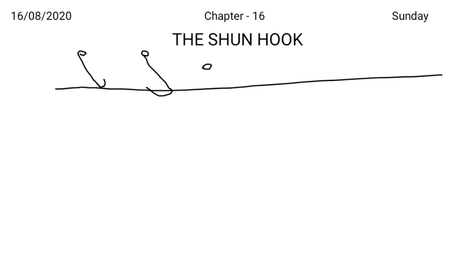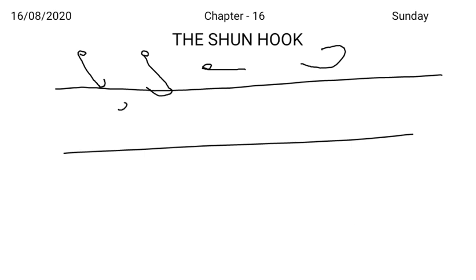Circle A above the line represents signification. N Shun hook above the line represents information. Circle T circle Shun hook on the line represents satisfaction. J right side circle and opposite to that a small hook represents justification.